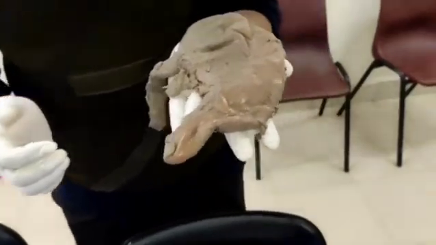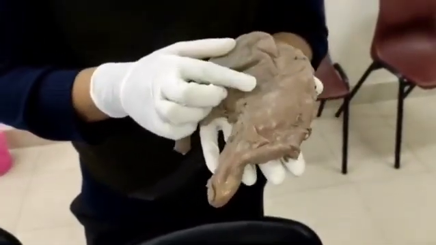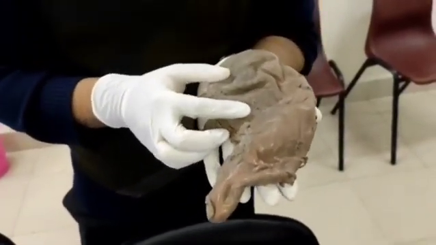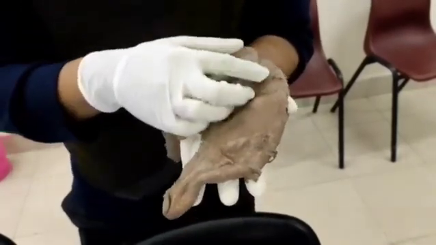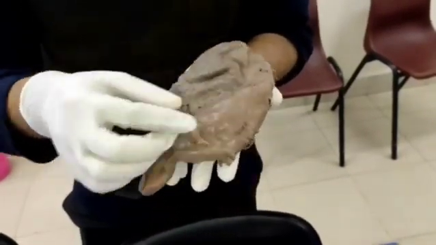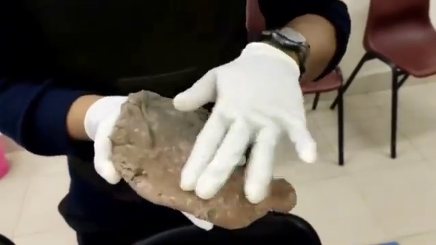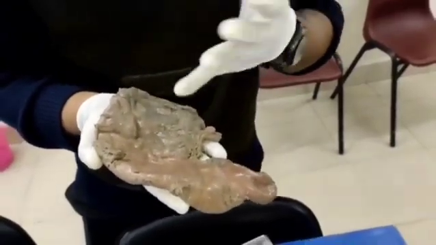Visceral relation. Now visceral relation. The visceral relation for the anterior superior surface: on the right side, the upper part is related to the left lobe of the liver, and the lower part is related to the quadrate lobe of the liver. On the left side it is related to the diaphragm, and the lower part is related to the anterior abdominal wall. On the posterior inferior surface, it is related to the structures which form the stomach bed.